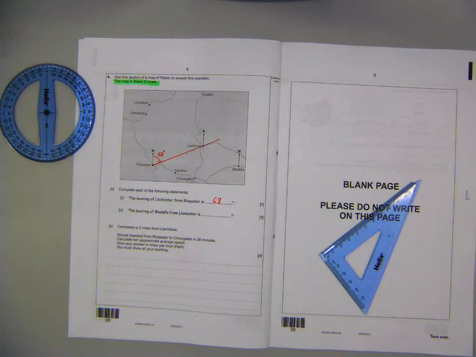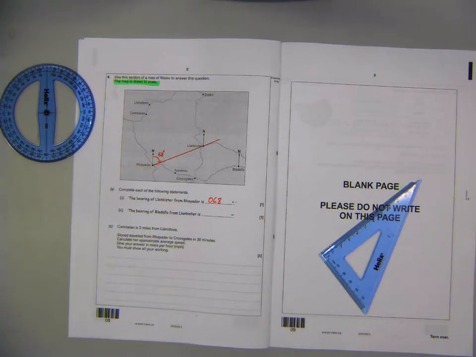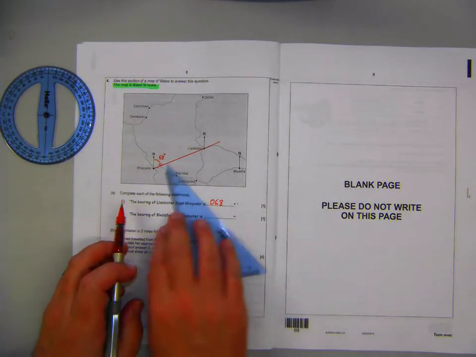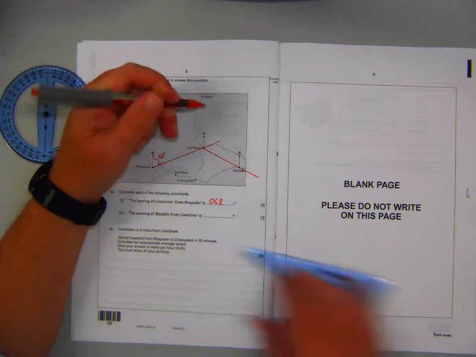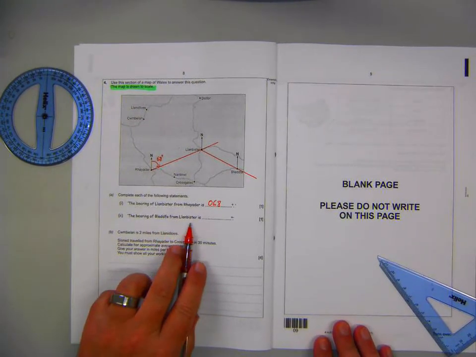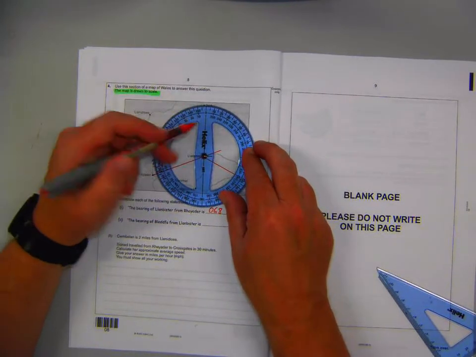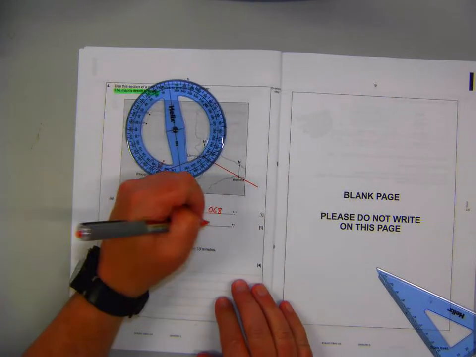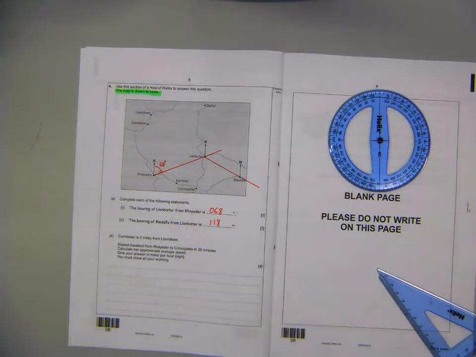Why aren't I going to get the mark for what I've written? Oh, it needs to have a 0. It needs to have a 0 because it's a 3-figure bearing. Okay, so the angle is 68, the bearing is that. Yes. The bearing of Bleddfa from Llanbista, so there's Llanbista, there's Bleddfa, is on that line, and I'm standing from Llanbista. So my measurer is going now to move to Llanbista. 0 lines up with north, and that is, I reckon, 118 degrees. That's already 3 figures, so you don't have to put the 0 in. Okay?